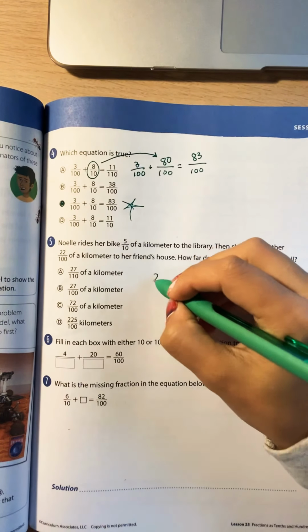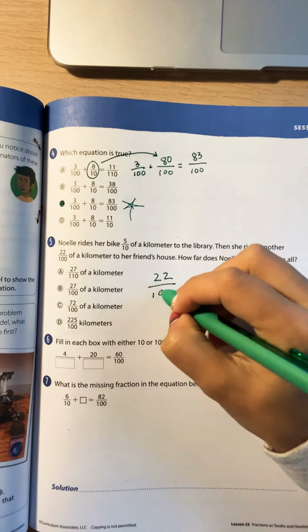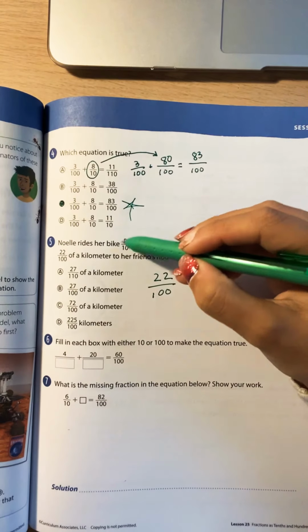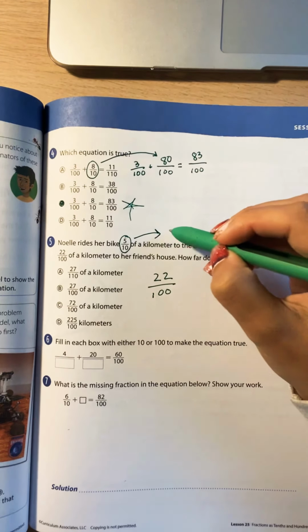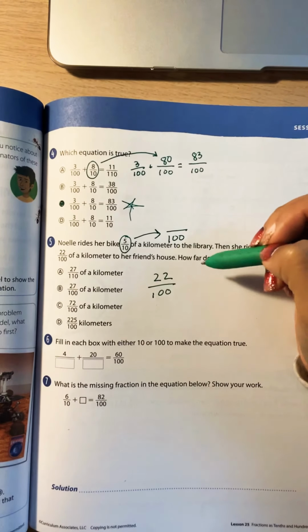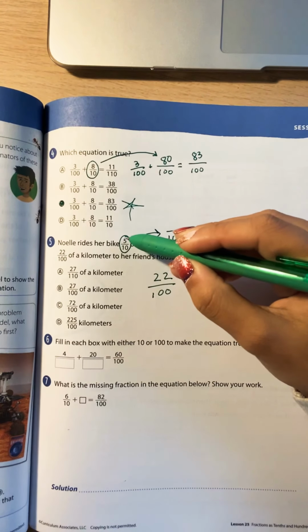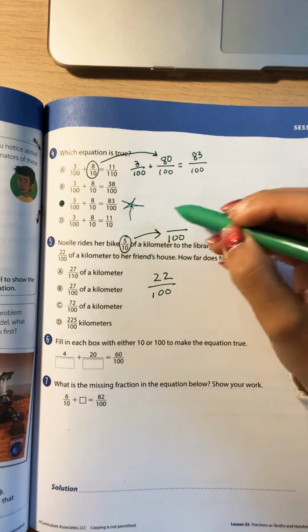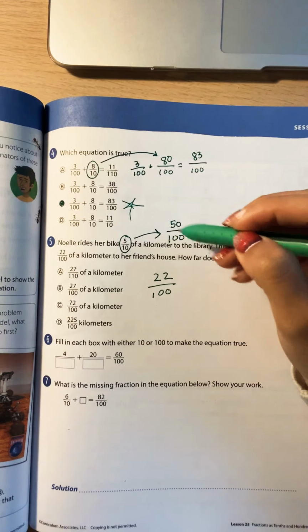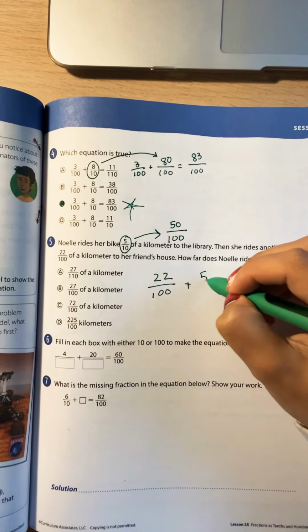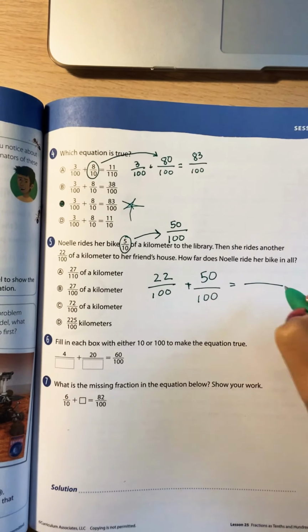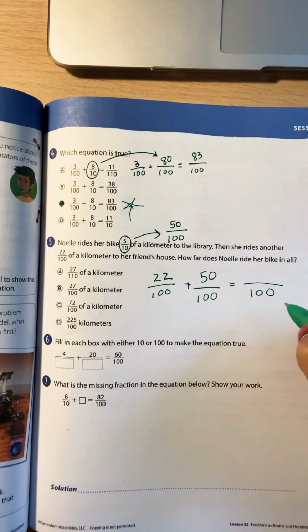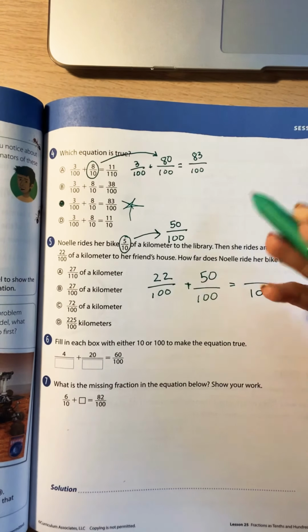Okay, so 22/100 to a friend's house, but it was 5/10 to the library. Okay, 5/10 is how many hundredths? Multiplied by 10. I need to multiply my numerator by 10. 5 times 10 is 50. So to the library was 50/100. I can add those together now. Denominator stays the same. Numerators 22 plus 50.